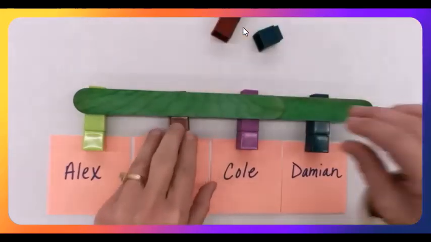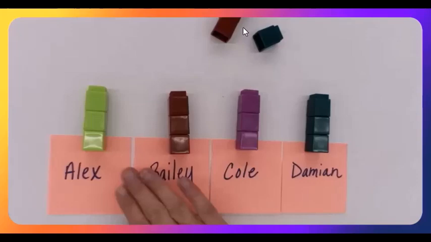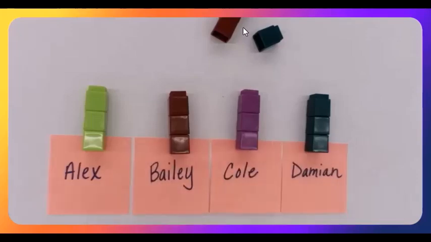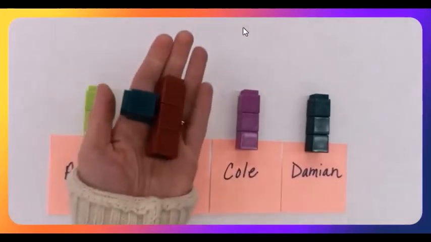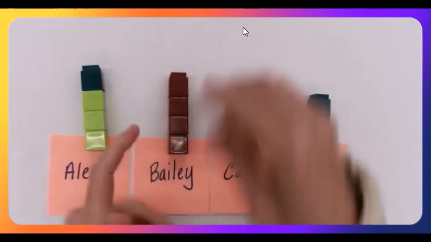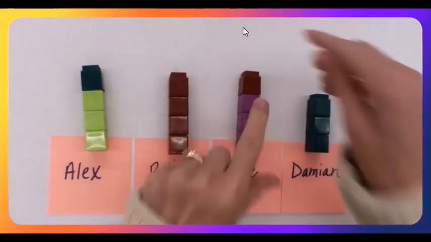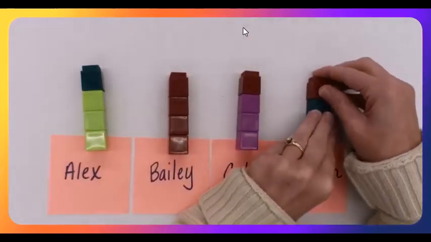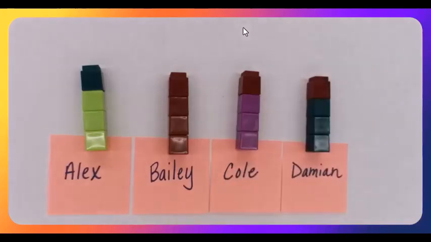those 3. Okay, as of right now, everyone has 3 pieces of candy, and then I can share out the part that I leveled off. So Alex would get 1, Bailey would get 1, Cole would get 1, and Damien would get 1. If I level off the data, I can see that each person is going to get the same amount. They will each get 4 pieces of candy.